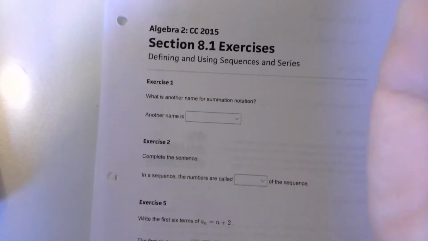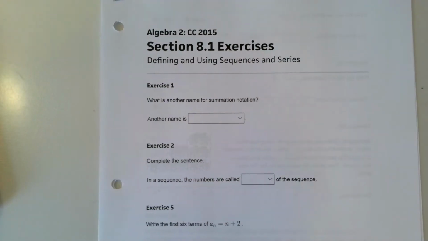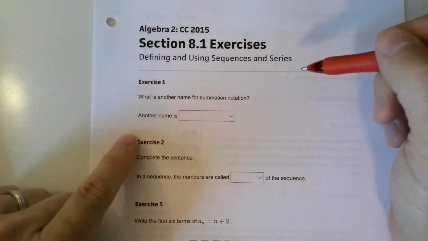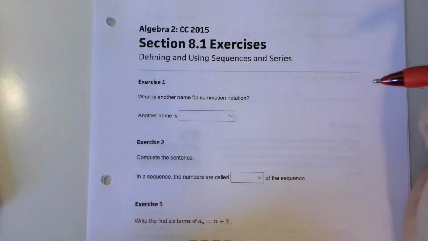So here we go. Hopefully this will work great for you. This is Sequences and Series, section 8-1. And again, this section, pretty straightforward. So the first one, it says, what is another name for summation notation?